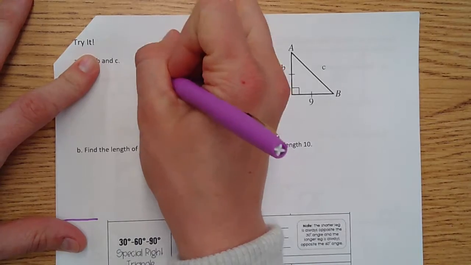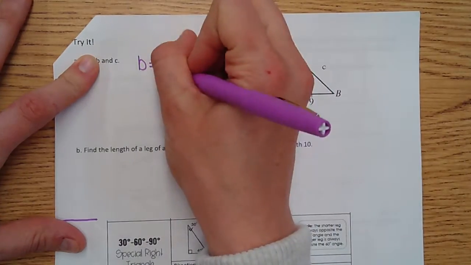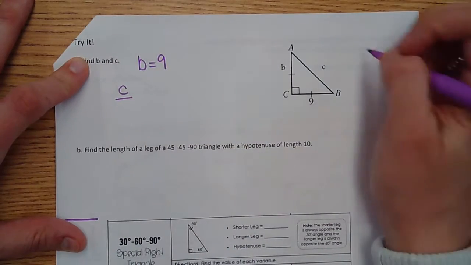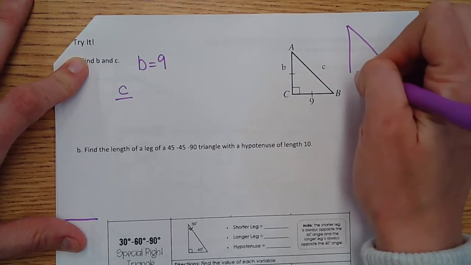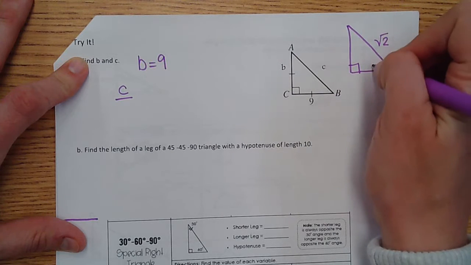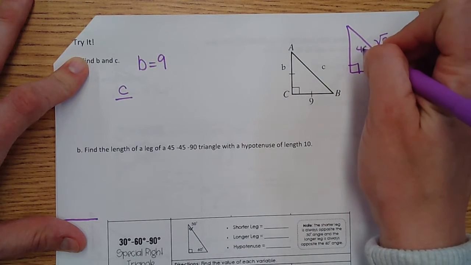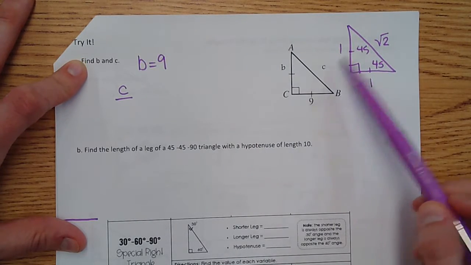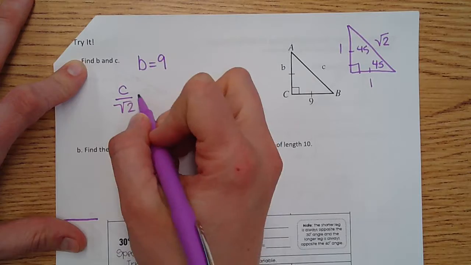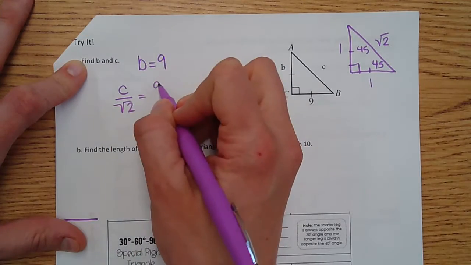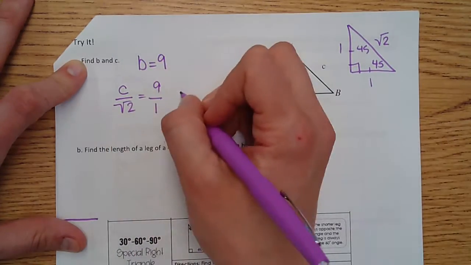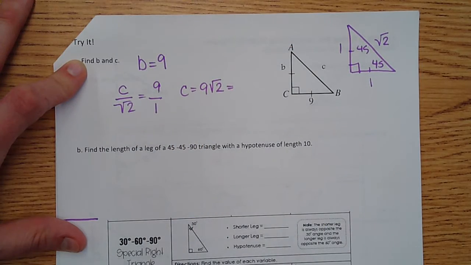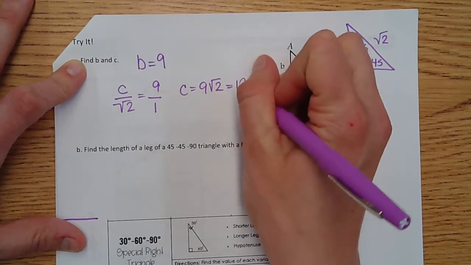We want to find B and C. B, very easy, is 9. It's the same as the other leg. C is a little different. So I'm going to draw my 45, 45, 90 triangle here. These are congruent. They both represent 1. So C over square root of 2 is equal to 9 over 1. Cross multiply, C equals 9 square root of 2, which is just 12.7.